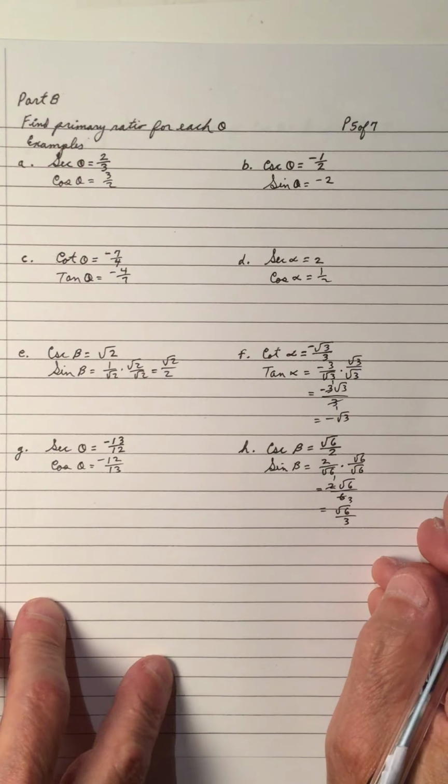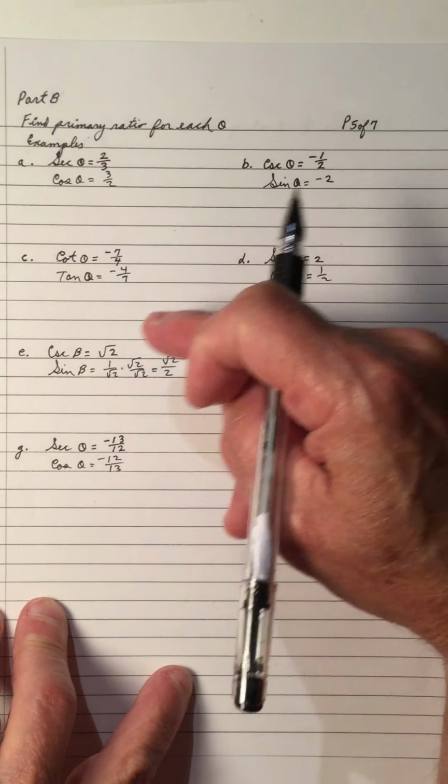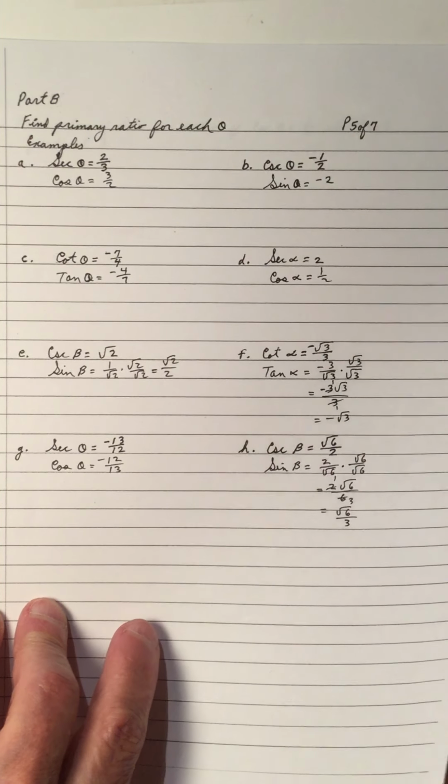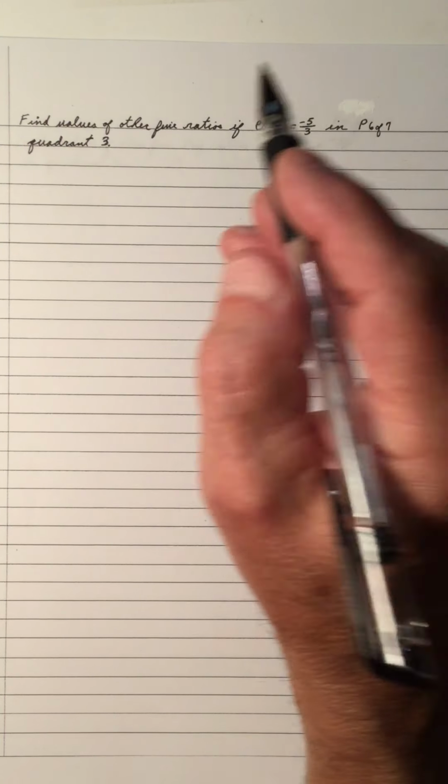So that's it. Every time I get the reciprocal ratios, I change them to the primaries because it's easy to work with the primaries rather than with the reciprocals. So I always change the reciprocal ratios to the primary ratios and then go to the quadrants and see where they're plus and minus, and you'll see all that working.